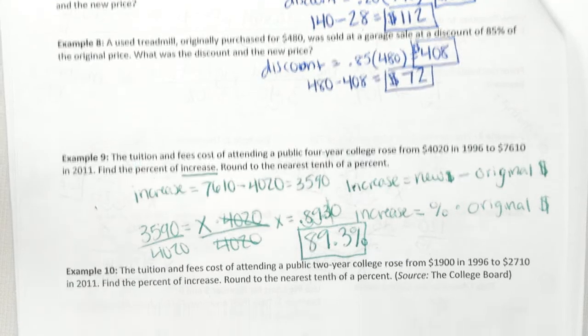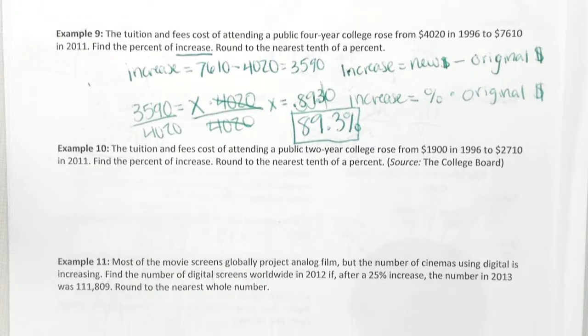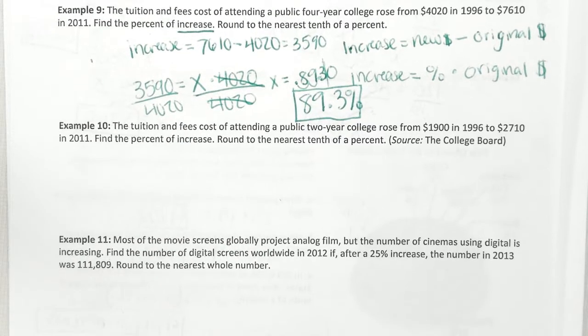Okay, so again, I want y'all to try number 10. Follow the exact same steps. Try number 10.